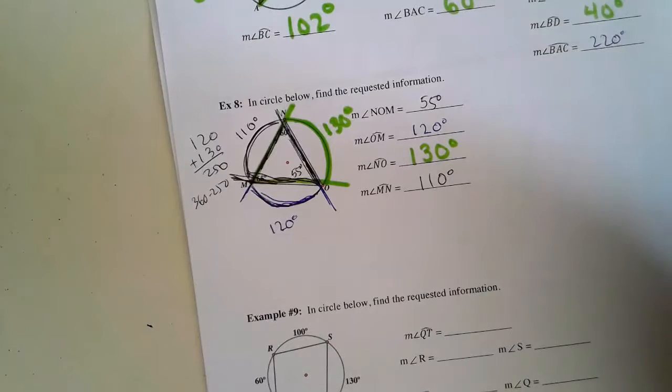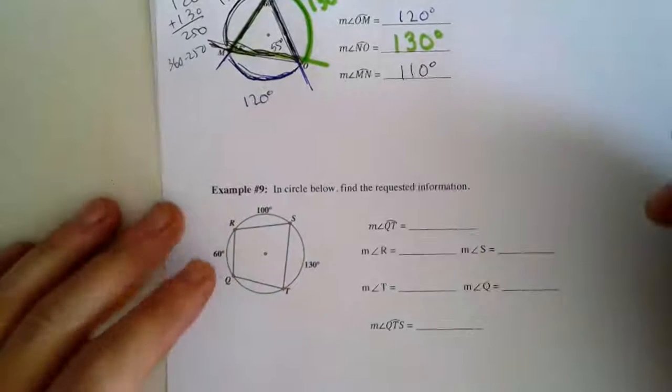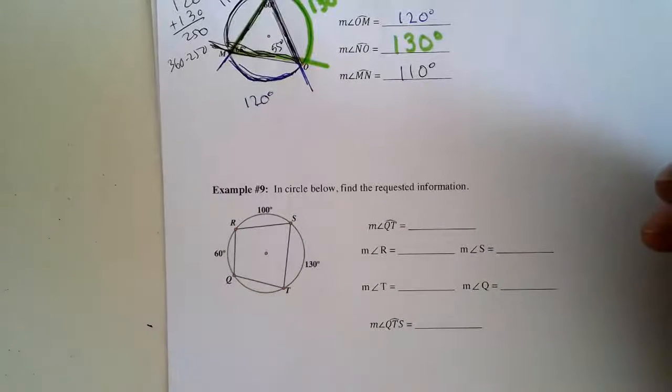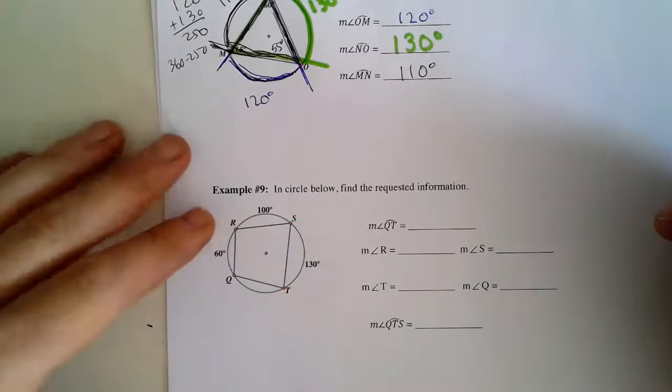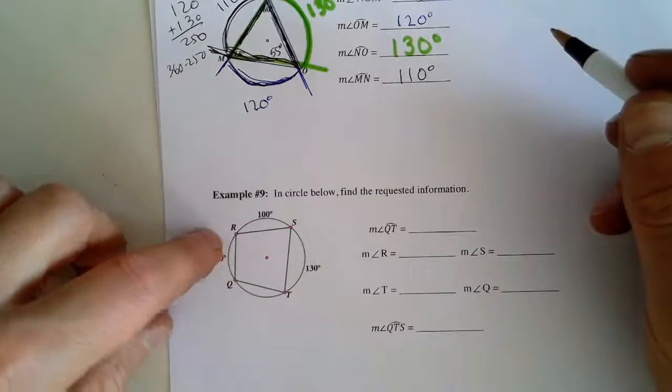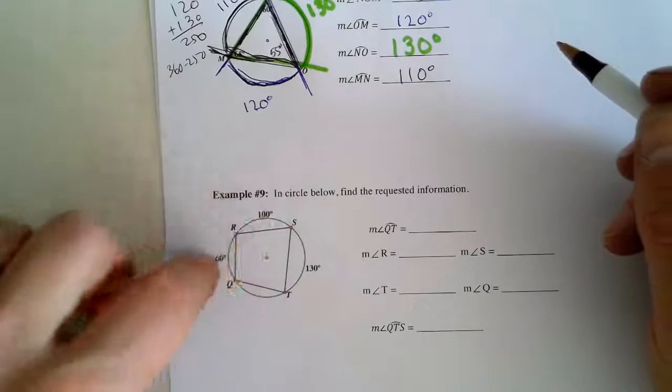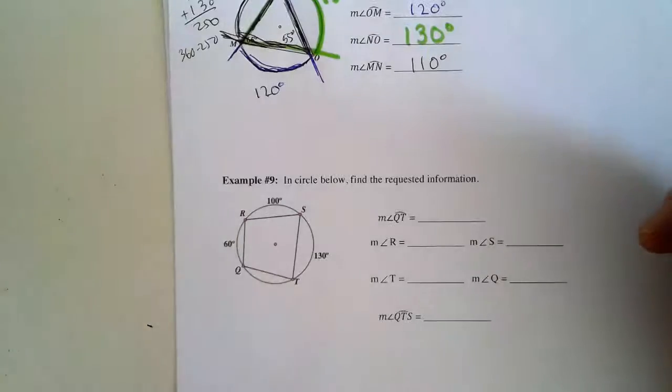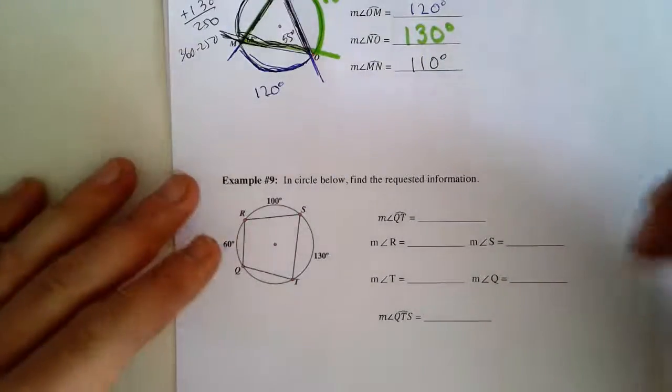So use that similar strategy to help you to complete example 9 there. Trace each of the angles. Do your best as it breaks up. And this one's a little different because you're going to have pieces that add up to give you the angles. So just trace the angles, and you might have to do a little bit of additional work there, but you can do that. Okay?